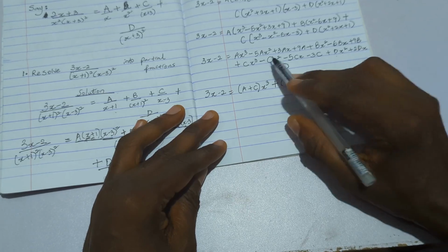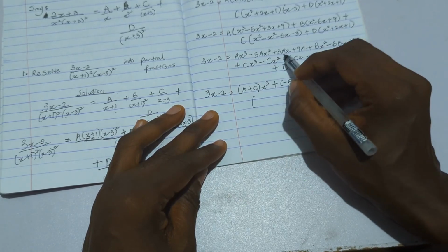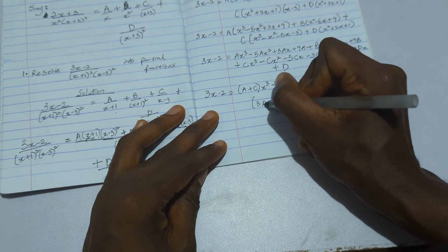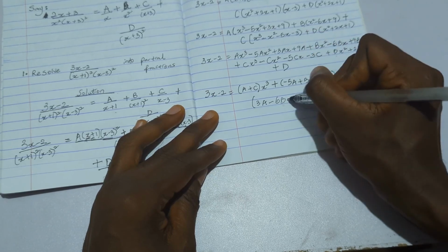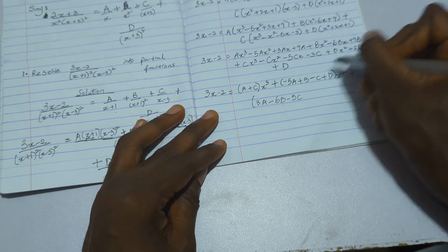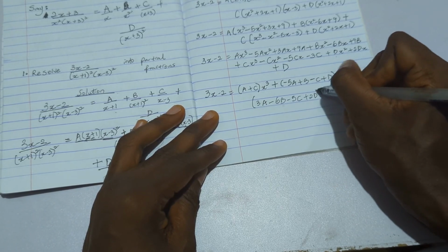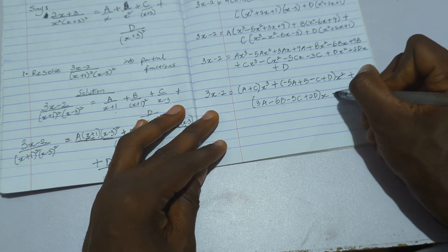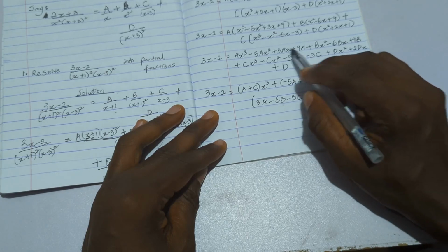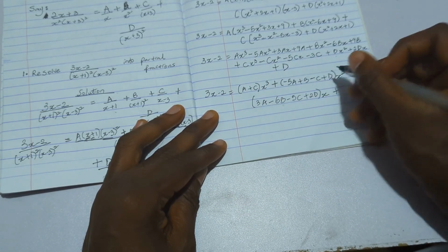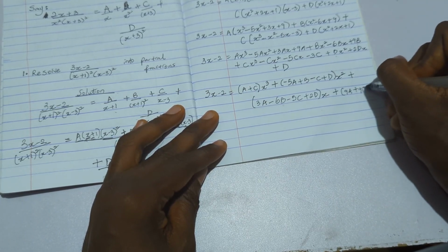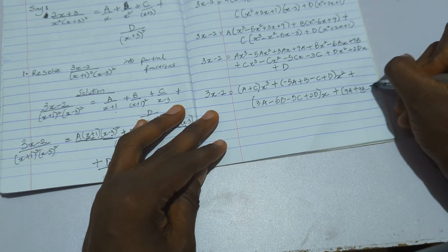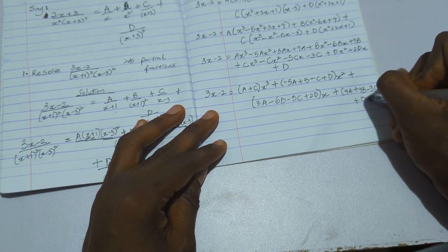Now it's time to look for the powers of x. What do we have here? We have 3a, minus 6b, minus 5c plus 2d. That's the power of x. Now it's time to look for the constants. I can see here 9a, so 9a plus 9b minus 3c here. Then finally plus d.